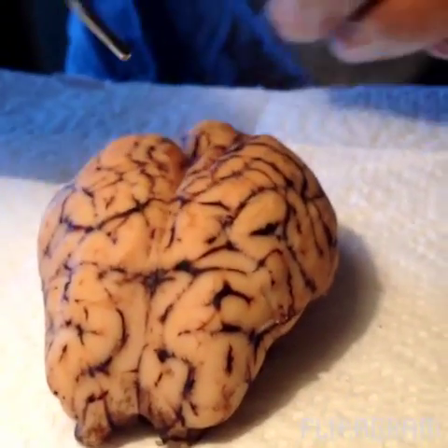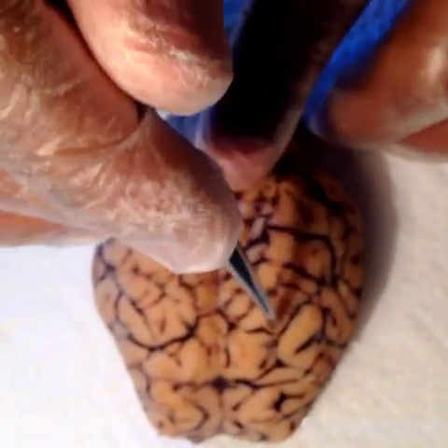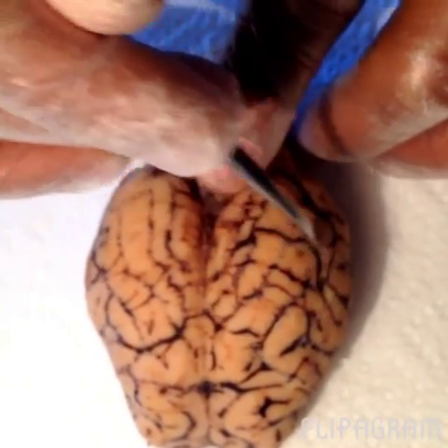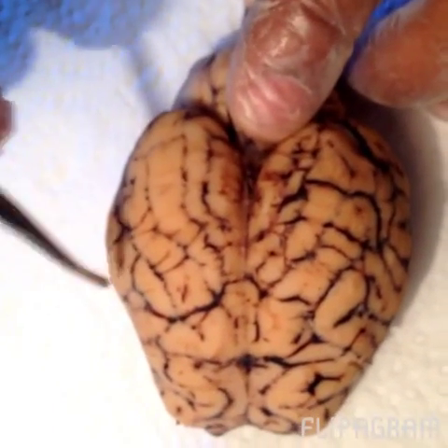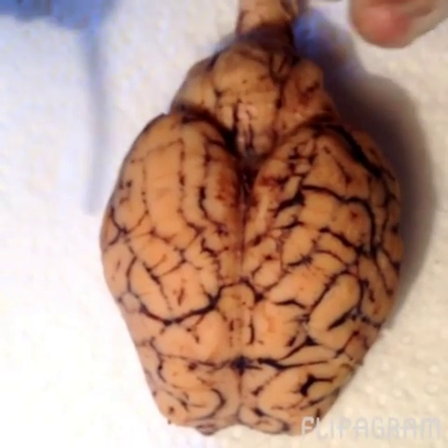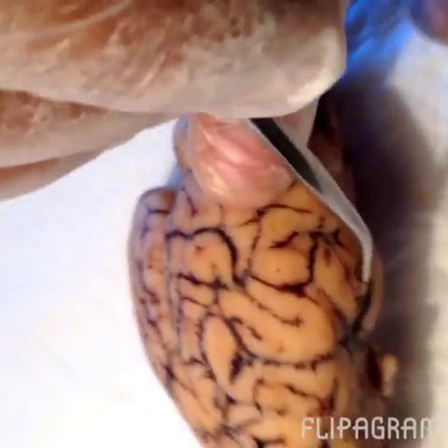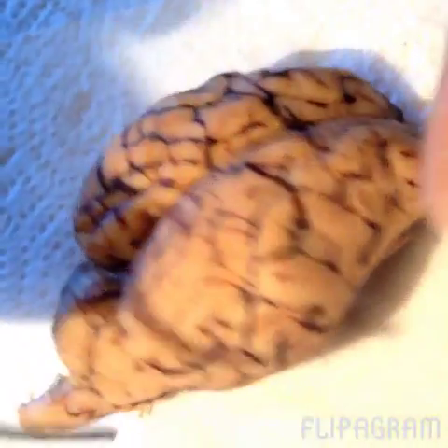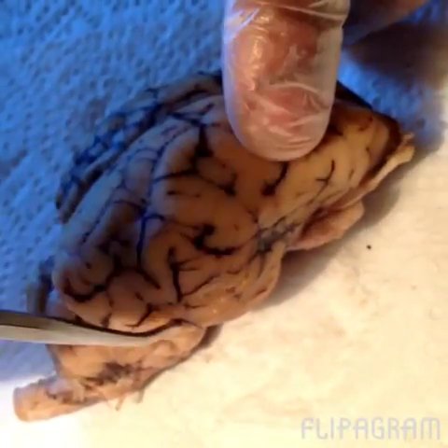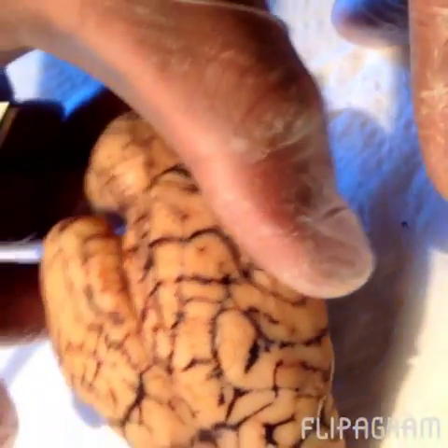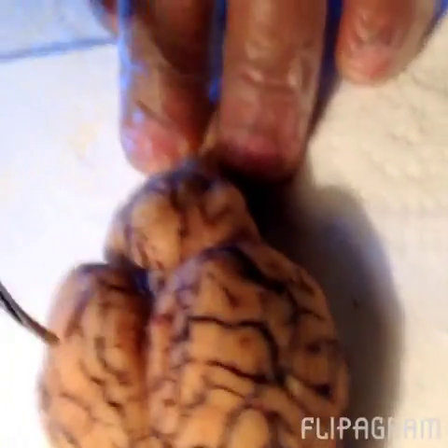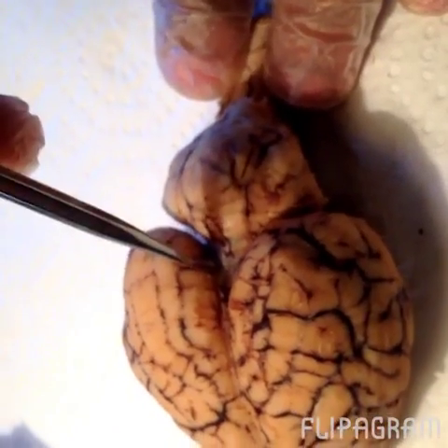So then we have our parietal lobes. The parietal lobes are located here and here, right behind the frontal lobe. This area here is the parietal lobe. And we have our temporal lobes, which are on the sides. Temporal, it's all on the side. Lateral. We have our occipital lobe, which is the very back of the cerebrum. This area here, this area here.